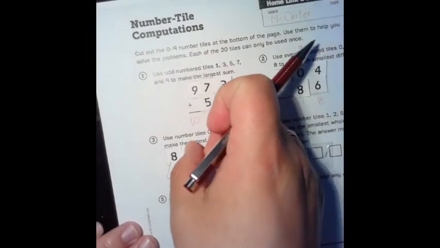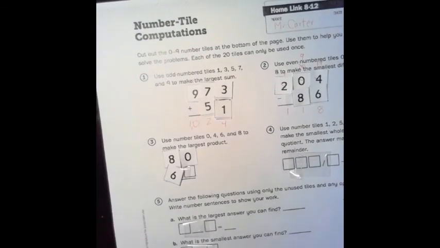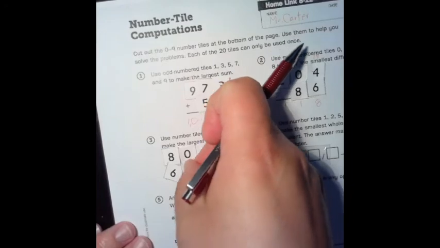Put the 6 down here. And then we're just going to put the 0 next to the 8. It doesn't really matter where the 0 and the 4 go, because they both work. So now 80 times 64, I'm going to have you solve that, and because you know how to do that, you can figure out what the largest product is.